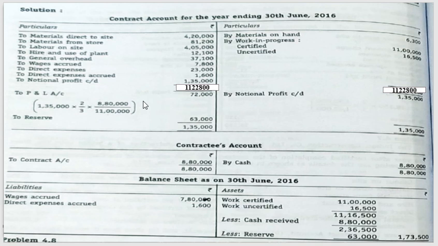gives you 73.33 percent. When the completion of the task lies between 50% and 90%, the formula will be notional profit into 2/3 into cash ratio. Cash ratio is nothing but cash received divided by work certified. So that ratio will be calculated. As the percentage of work completed is 73.33%, it is between 50 and 90%, so we use 2/3.